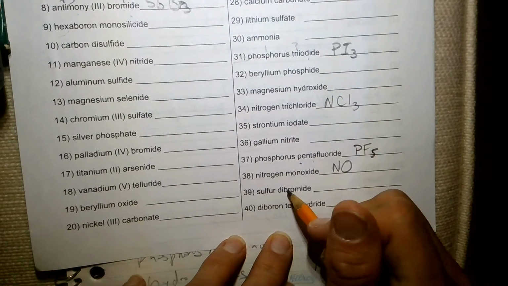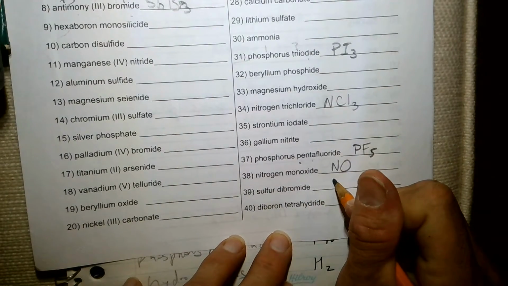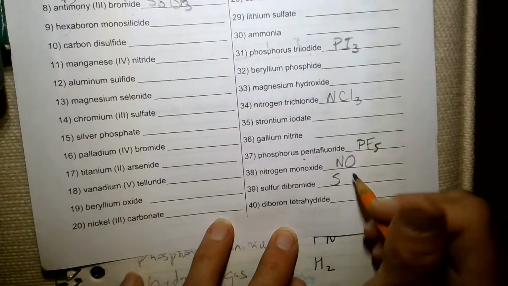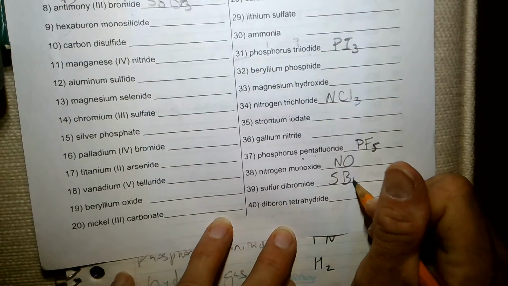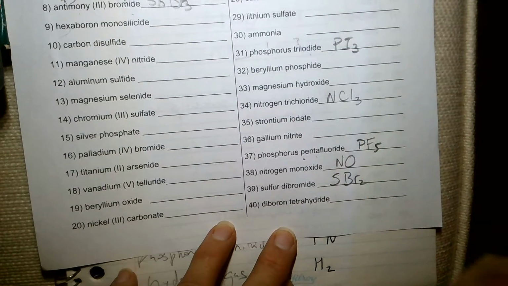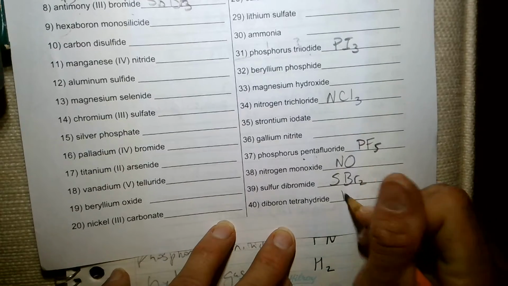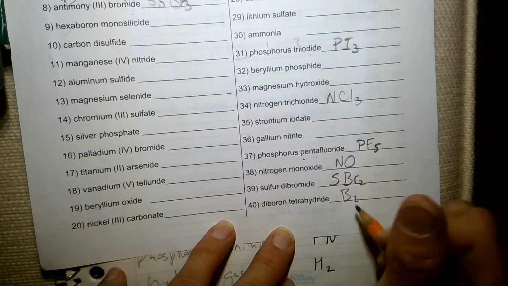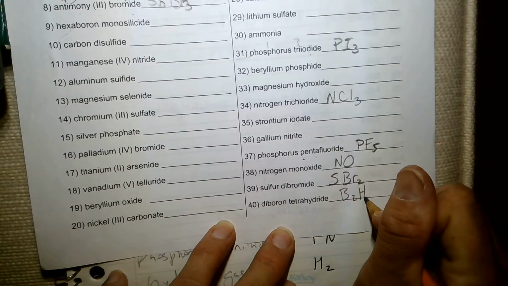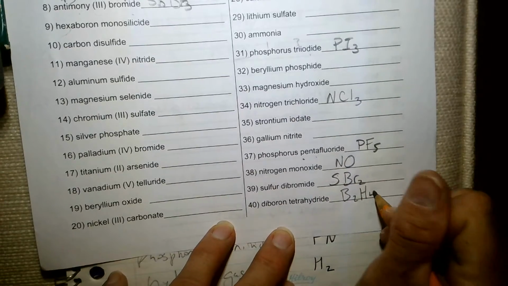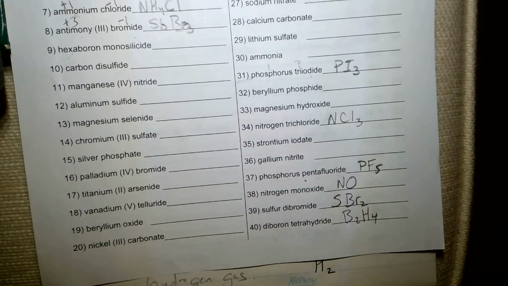And then sulfur dibromide, so we have our sulfur, which is 1, so we don't put anything. And then our bromide, which is 2. And then diboron tetrahydride, so the boron is 2, and that's our hydrogen, and it's tetra, so we put 4. Okay? So I think that's enough there.